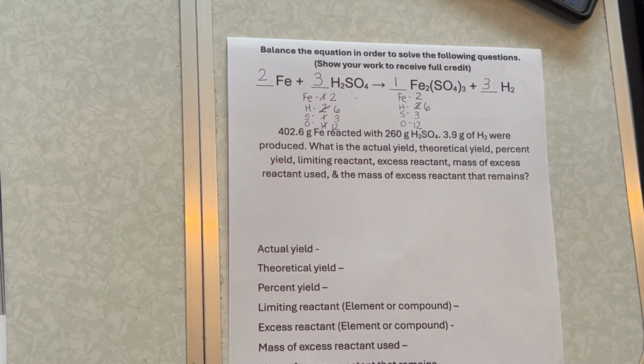So the first thing we need to do is figure out which one is our limiting reagent. If you don't know stoichiometry, the limiting reagent or the limiting reactant is the reactant that is used up first. So once all of this reactant is used up, you can't make any more products. The excess reactant is whatever's left over on the reactant side.